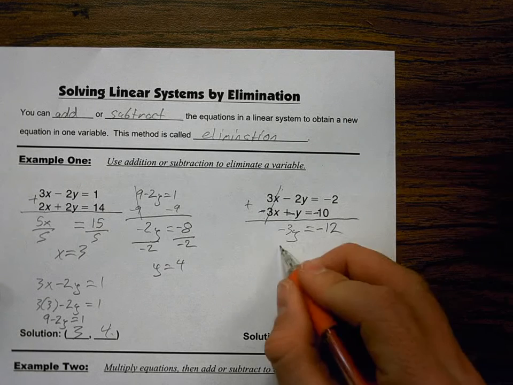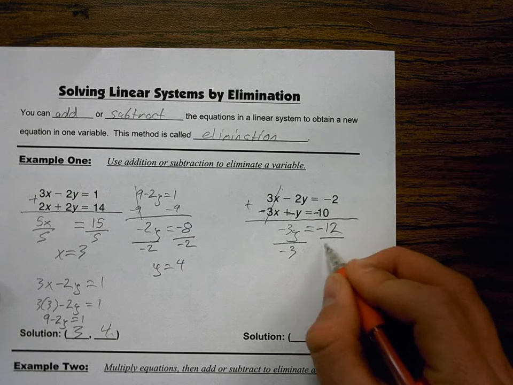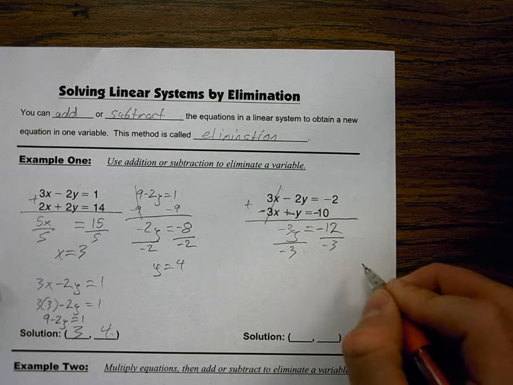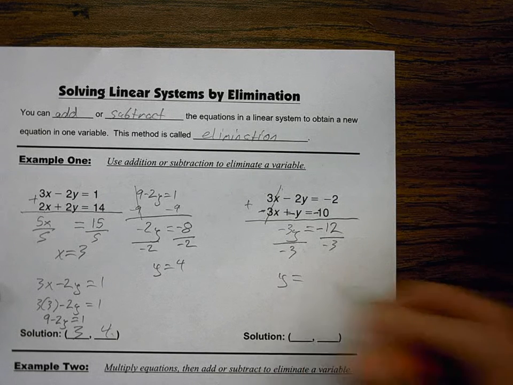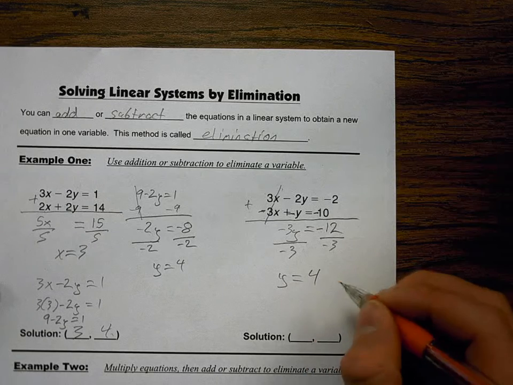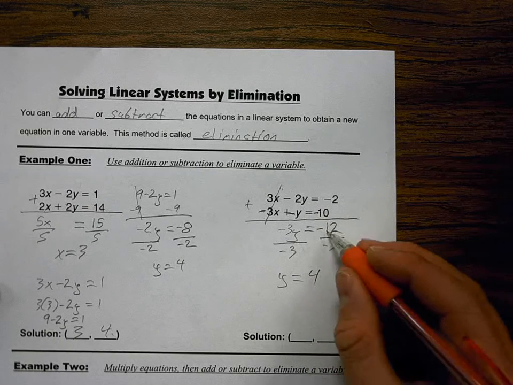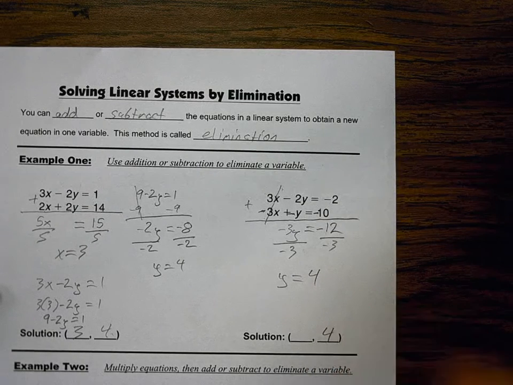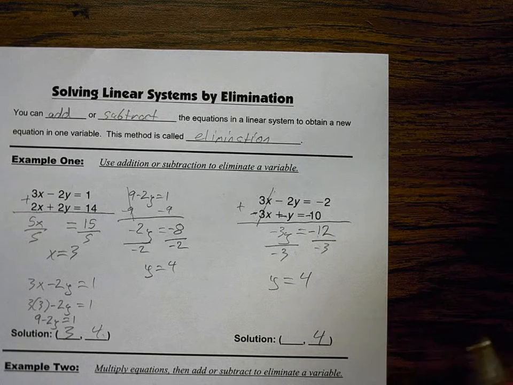Okay. So we divide both sides by -3. Y equals -4? Positive. Negative over negative, positive. So how do I find x though?